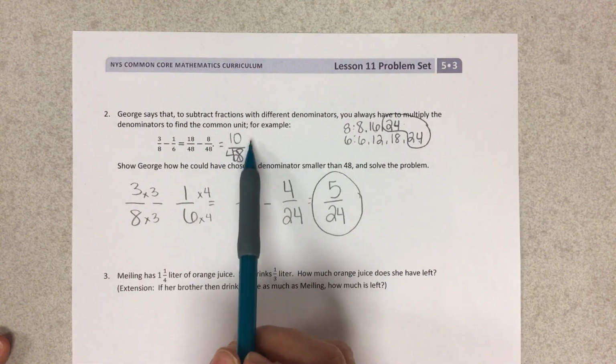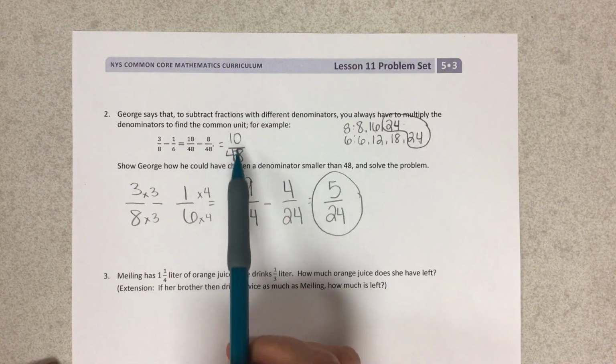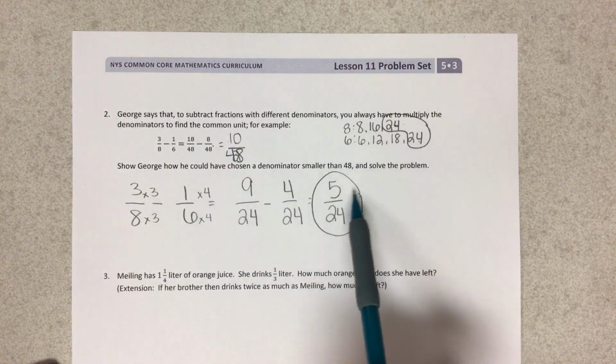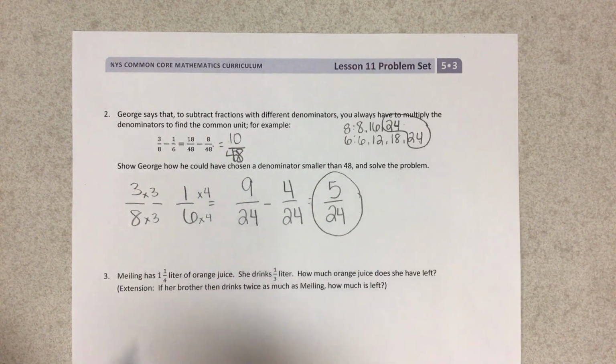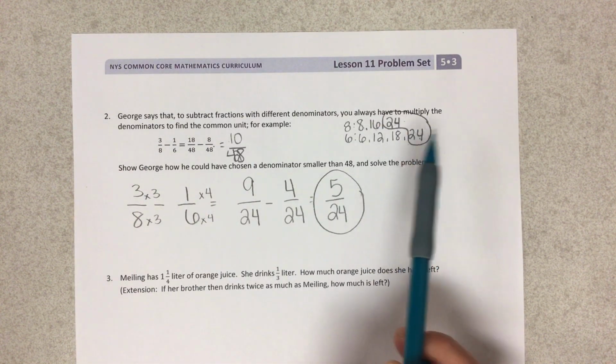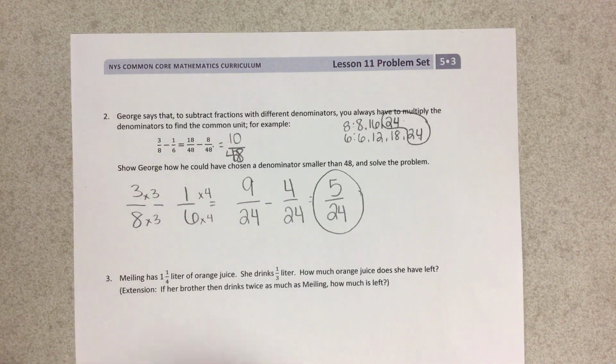Thinking here, you guys probably are like, well, I just don't know what I could divide 10 and 48 by that I'd be able to make the number smaller. It's already done for you. You don't have to do it. That's why it's very important. Find that least common multiple that is in common, and then you guys can figure that out.